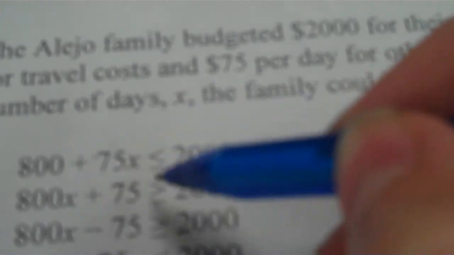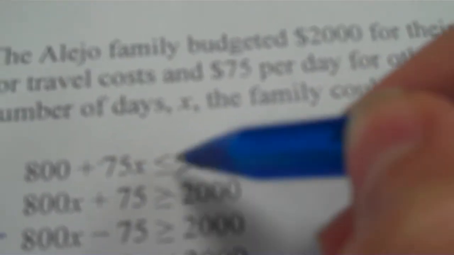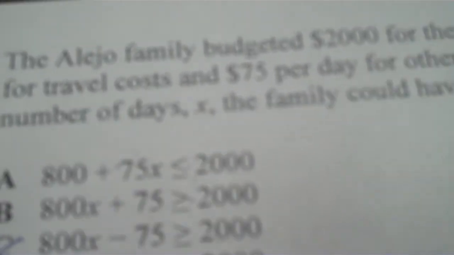Okay, so first of all, if you're spending money, are you going to be adding money on a trip or are you going to be taking away money? And you're going to be adding money. Like you're going to have to pay for more and more and more stuff. So you should already think these subtraction ones are no-go. Okay? The difference here between A and B is the inequality sign as well as where the X is. So I'll show you both.